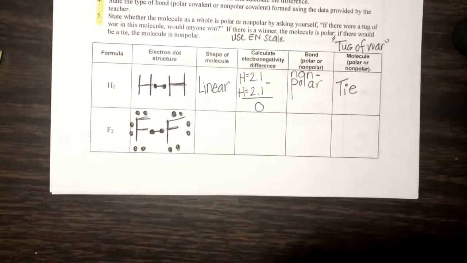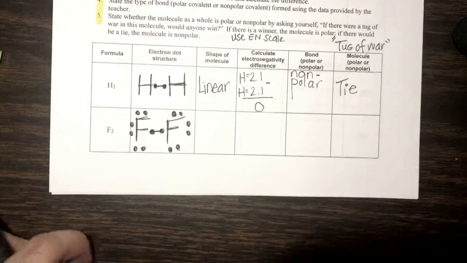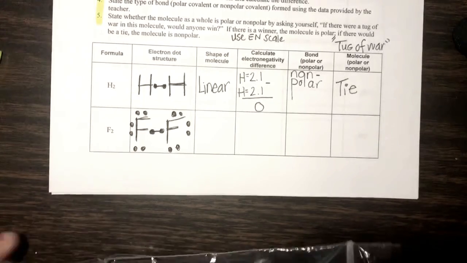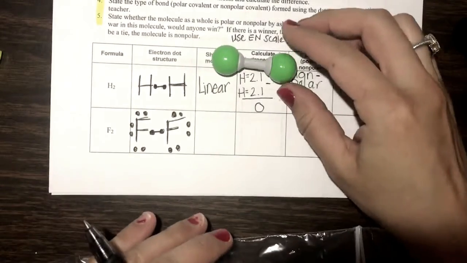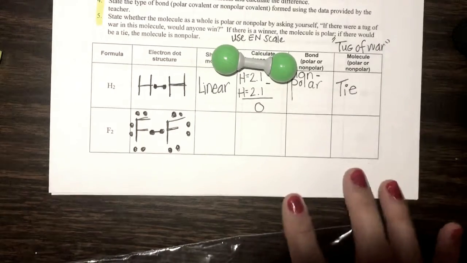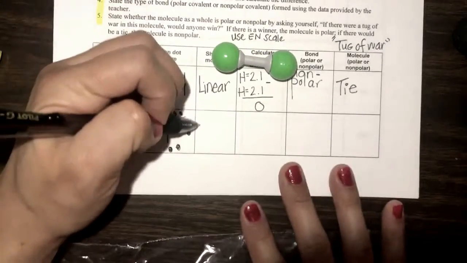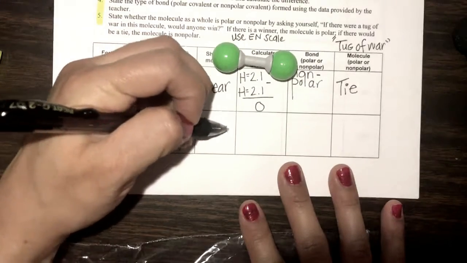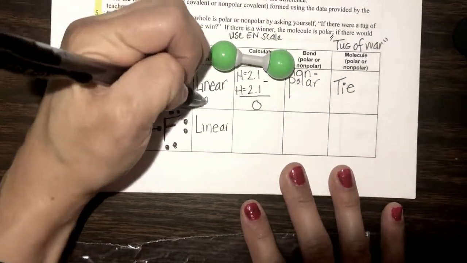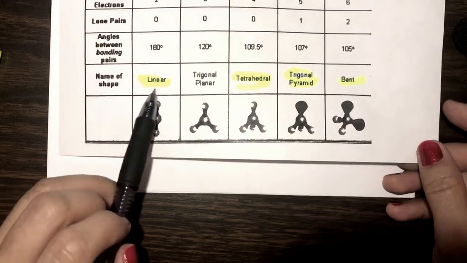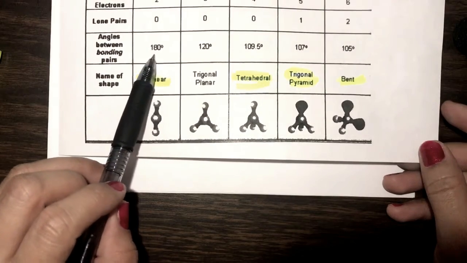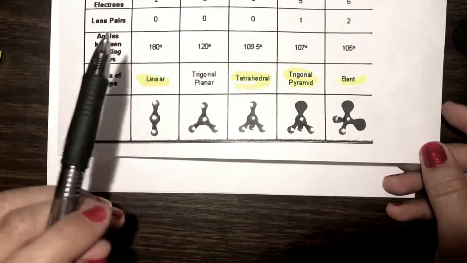So being hydrogen, or the 2 fluorines, which is similar to the 2 hydrogens above, do we have any lone pairs or anything kind of left out? No. So the shape is linear again. And if you guys want, you can put the degrees, 180 degrees. And I'm getting this from this chart right here. It says linear, and the angle between the bonding pairs, 180 degrees.